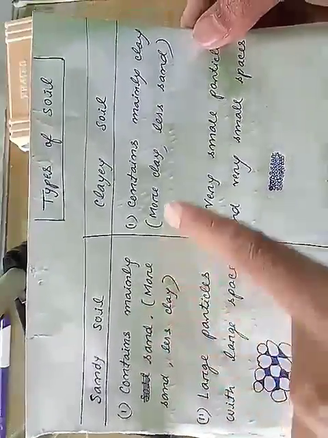Number one, sandy soil contains mainly sand, but clay soil mainly contains clay. The particles in sandy soil are very large with large spaces. But in case of clay soil, very small particles and very small spaces. Sandy soil cannot hold much water.